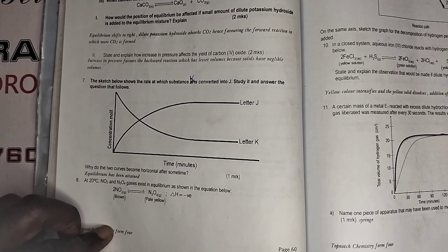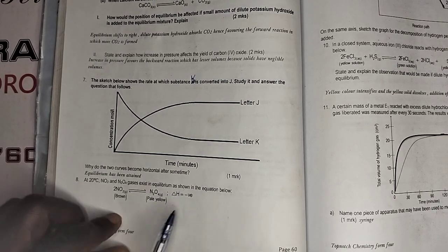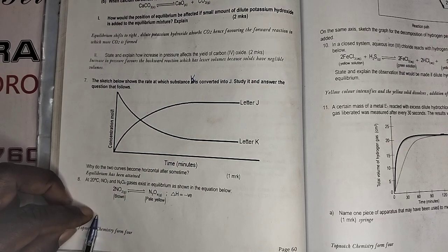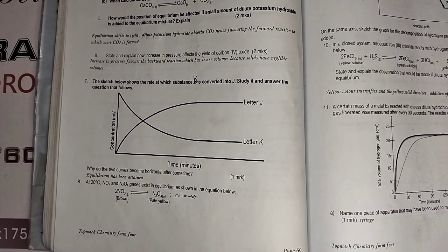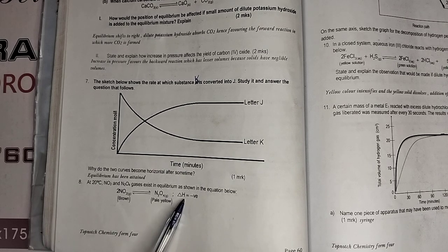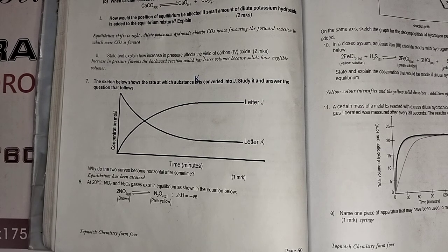So what will happen here? If the temperature is increased, the backward reaction will be favored because the backward reaction is endothermic. For you to answer a question on temperature, you check if the forward reaction is endothermic or exothermic. If it is negative, the forward reaction is exothermic. If it is positive, the forward reaction is endothermic. Then the backward reaction is exothermic.